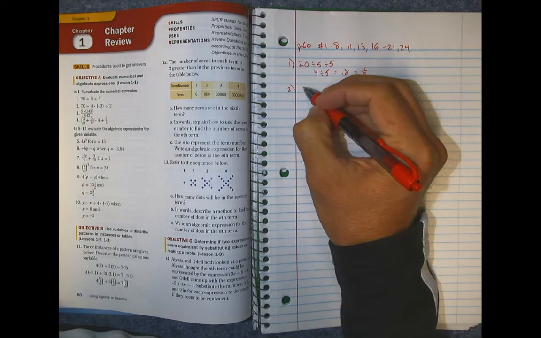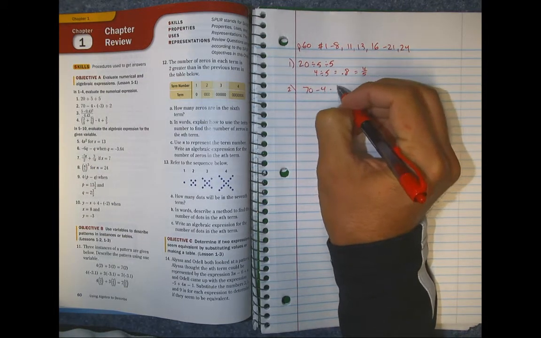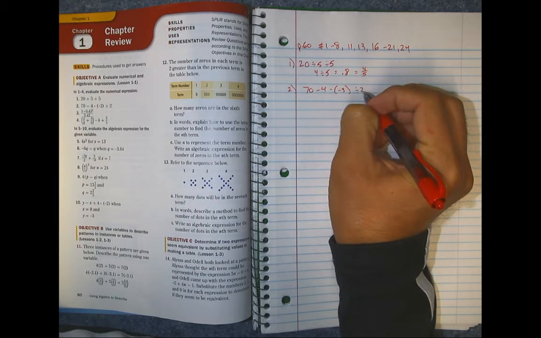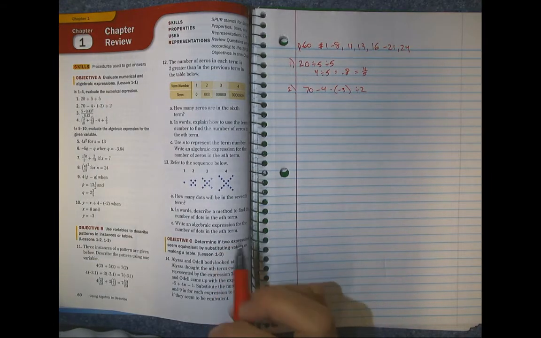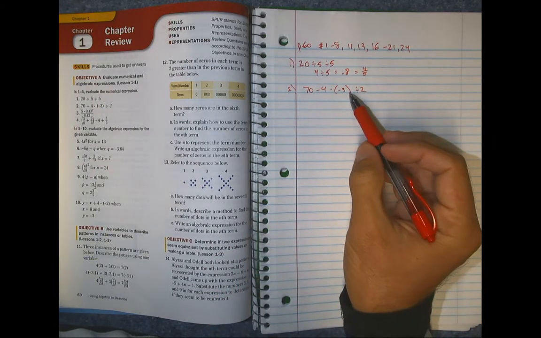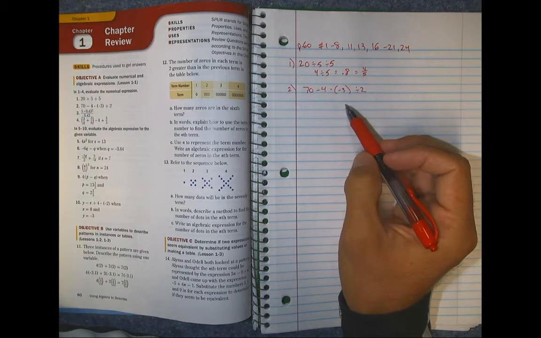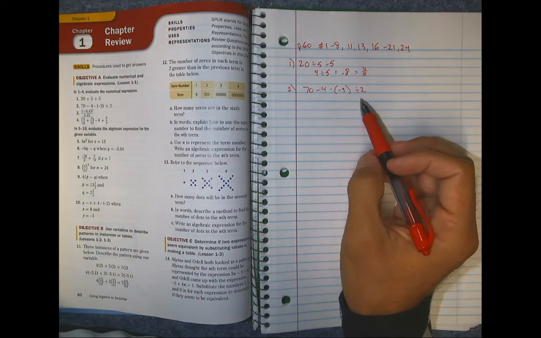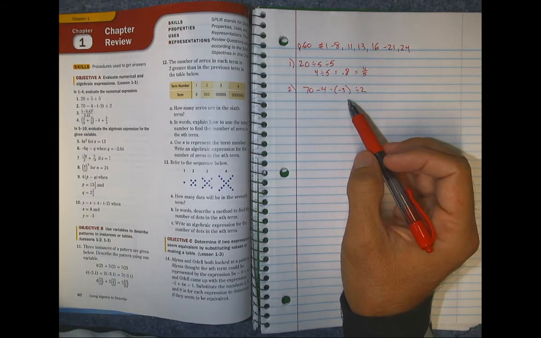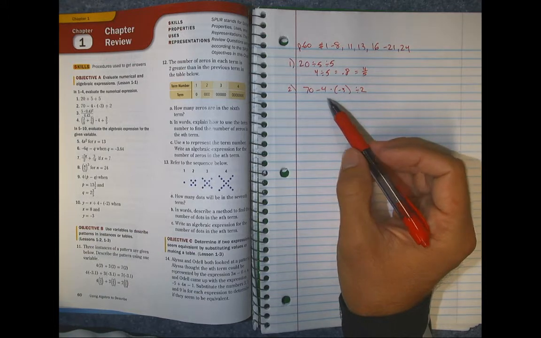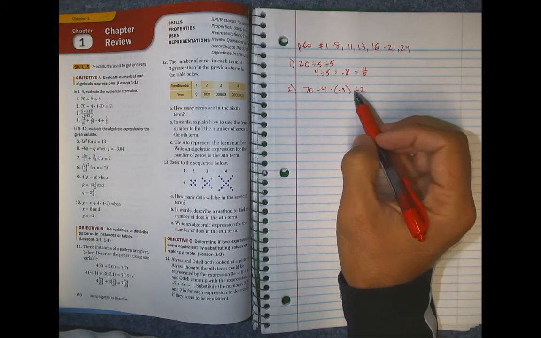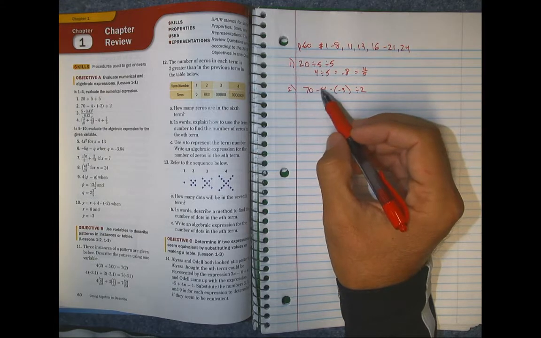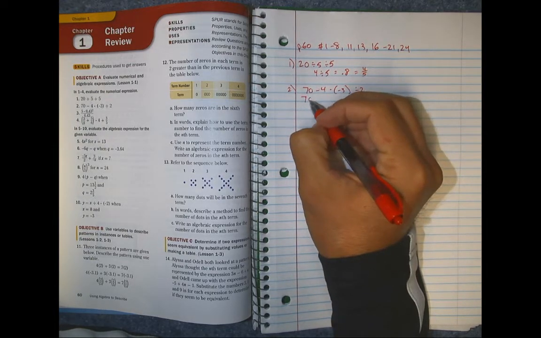All right, number 2 now. 70 minus 4 times negative 3 divided by 2. So we have to follow PEMDAS, parentheses first. While I have parentheses here, there's nothing to complete inside of it. So nothing to do there. Exponents, don't see any. So now I'm multiplying and dividing from left to right. So I see multiplication and dividing. I also want to consider the fact that since I see subtraction here, that's the last thing I'm going to do. So I'm going to leave that alone.